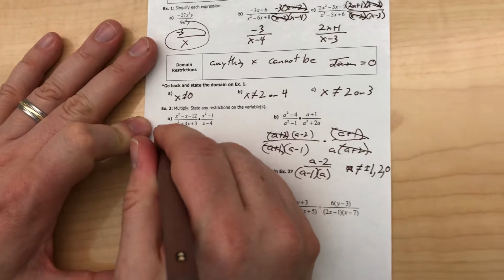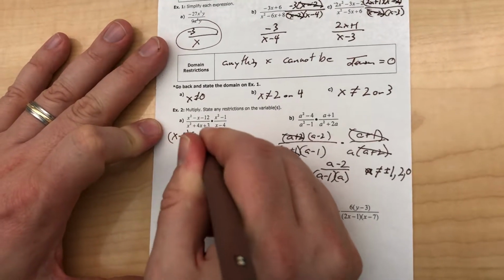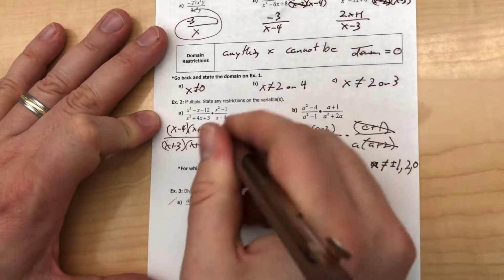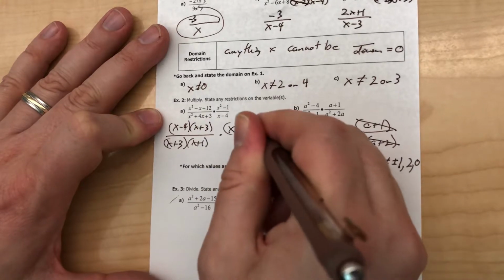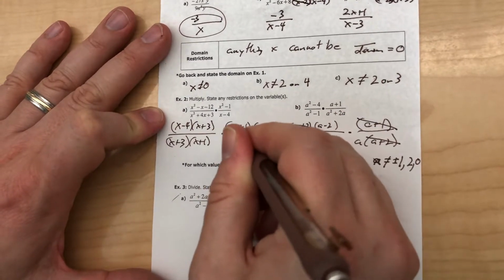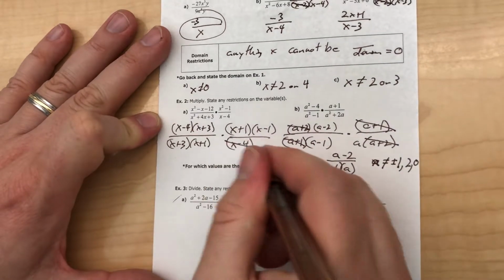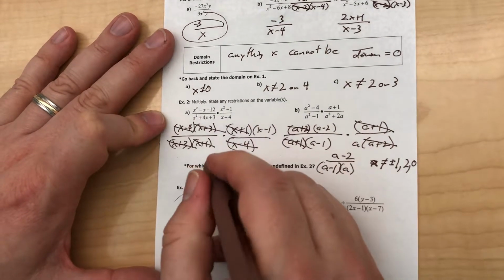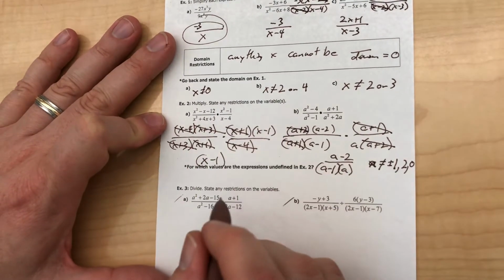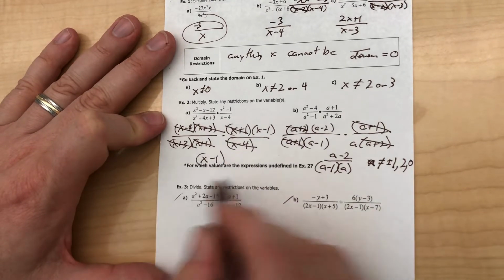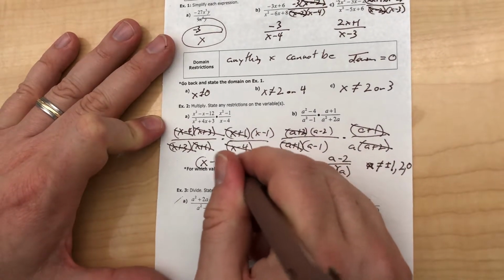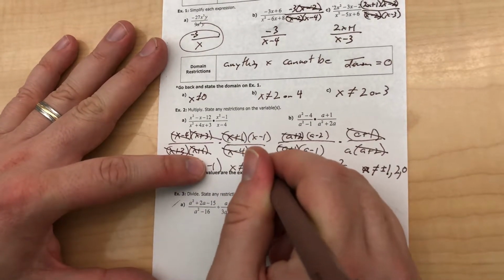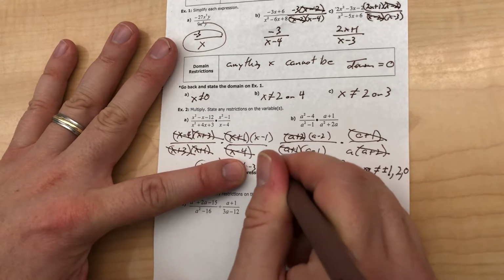Same thing here, this would be x minus 4, x plus 3. This would be x plus 3 and x plus 1. I'm multiplying that by x plus 1 and x minus 1, and then this is just an x minus 4 on the bottom. Everything that matches up, the x minus 4's, the x plus 1's, the x plus 3's, all cancel out. So the simplified one is x minus 1. But if we did go back and graph this, we'd notice some holes in the graph at x cannot equal, the plus 3 would be a negative 3, the plus 1 would be a negative 1, and the negative 4 would be a positive 4.